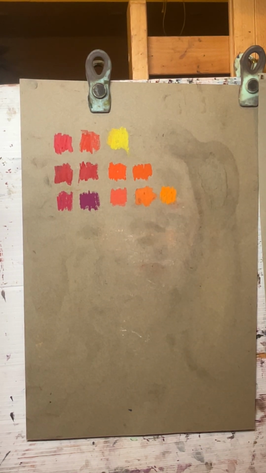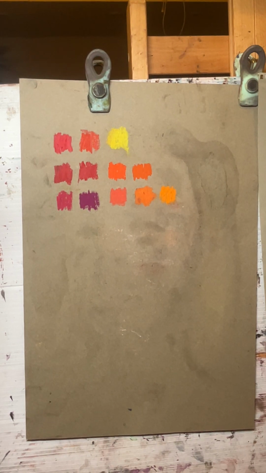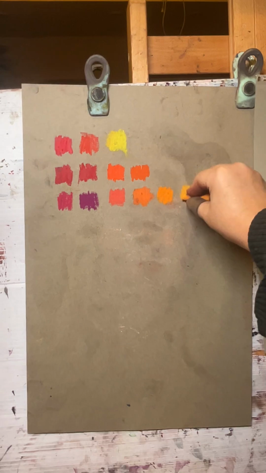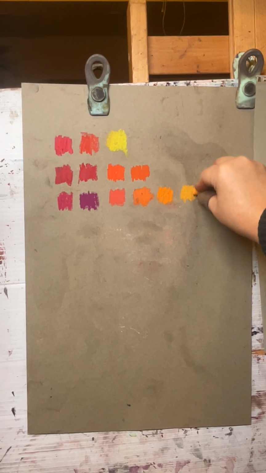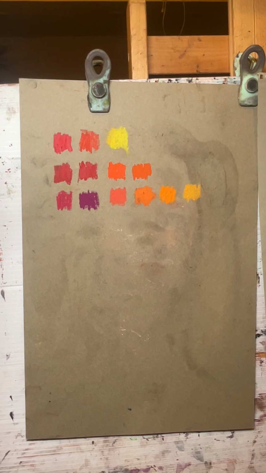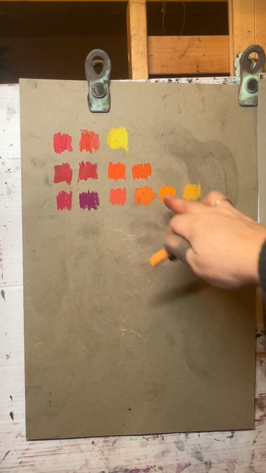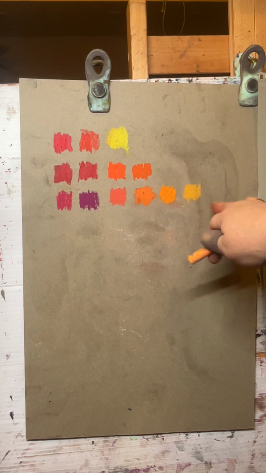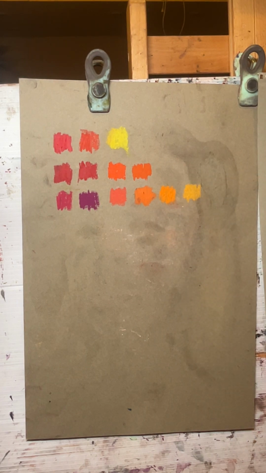Okay, and if we move towards yellows and oranges, then we add lighter in value, okay, and in this sense cooler colors. So the more white we have in a color, the cooler it is, it seems.